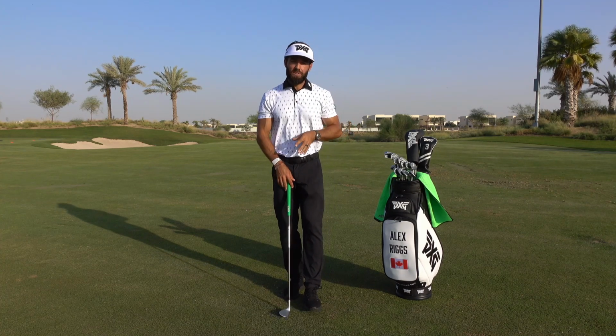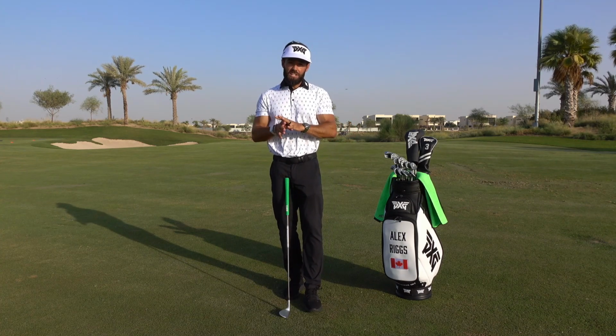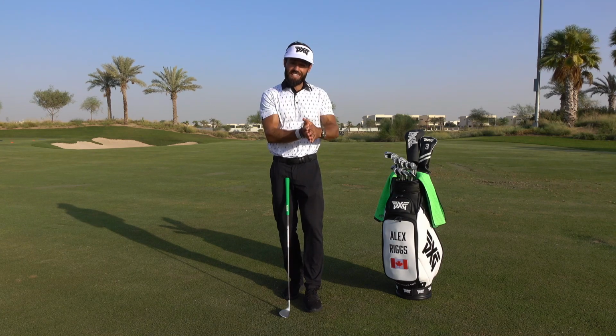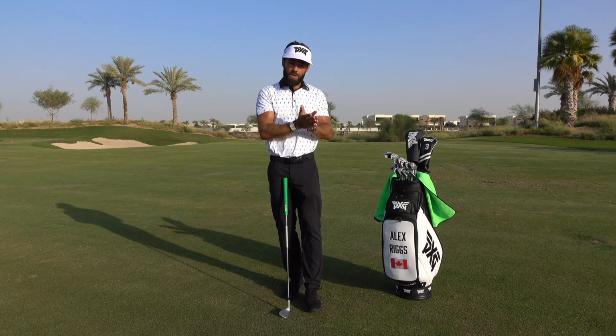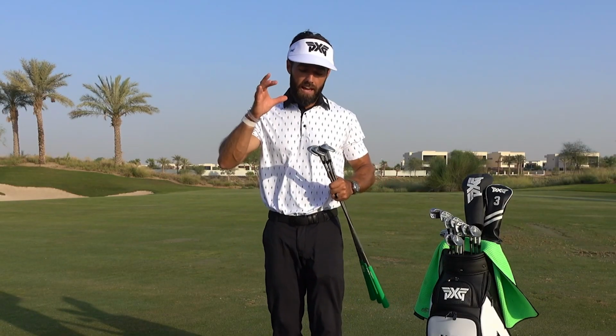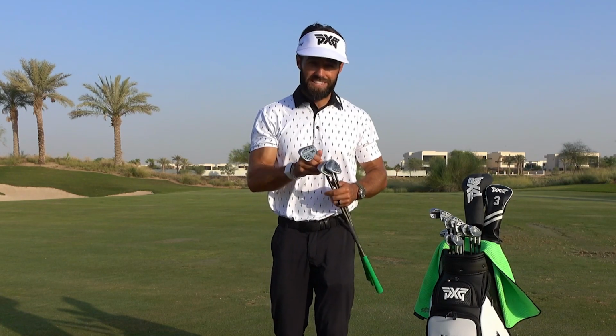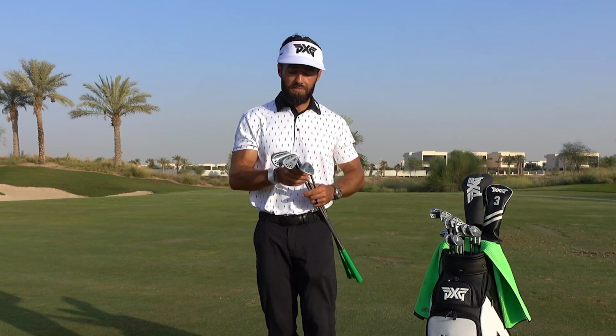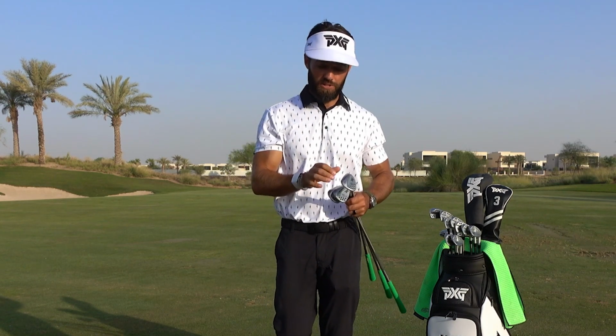So in this fitting, you figure out what you need for lofts to manage your distance gaps, but also bounce options that really work with how you play your wedges. In my wedge makeup, I'm playing a 50 with 10 degrees of bounce, a 56 bent to 55, also with 10 degrees of bounce, and a 60 with 7 degrees of bounce.